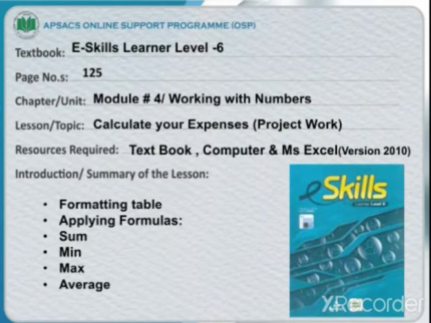Resources you require for today's lesson are textbook, computer, as well as MS Excel software version 2010. Let's move toward today's objectives.